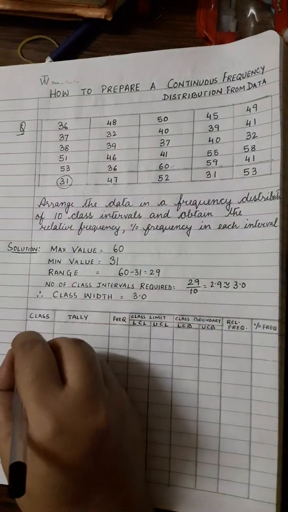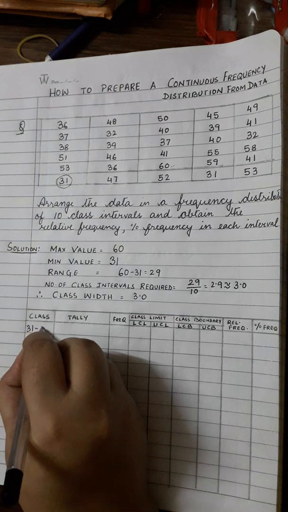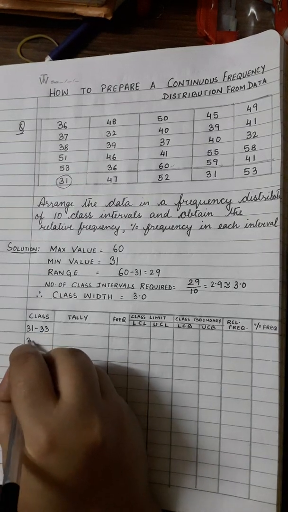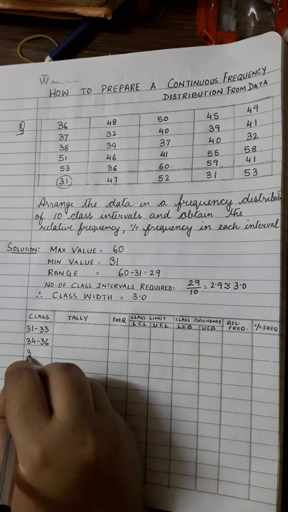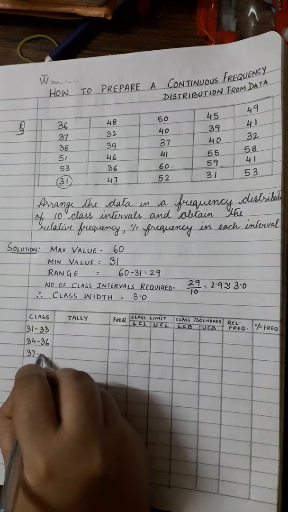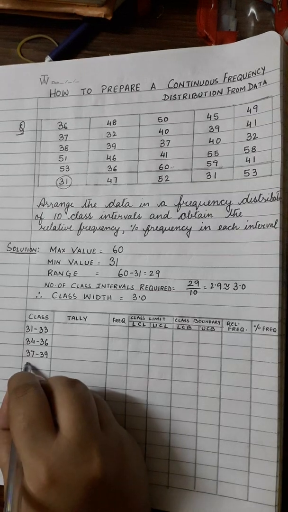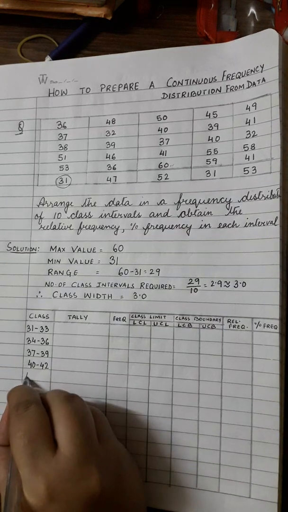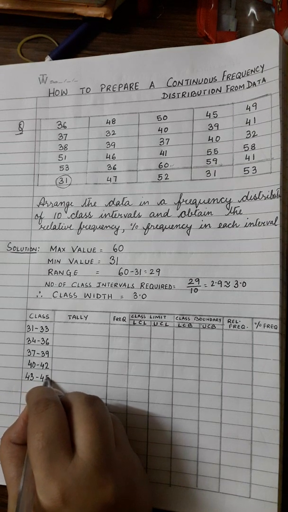Now, the first class which we will prepare is from 31 to 33. 31, 32, 33 will be recorded here. 34, 35, 36 will be recorded here. 37, 38, 39 will be recorded under this particular class. 40, 41 and 42 will be recorded under this class. 43, 44 and 45 will be recorded under this class.